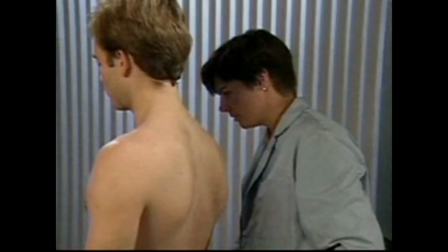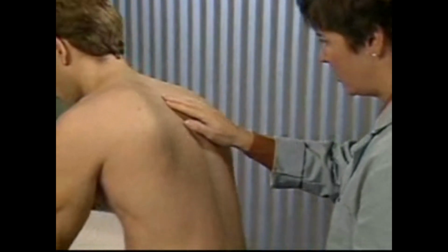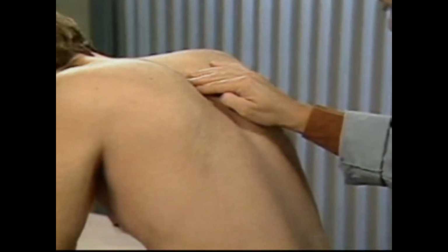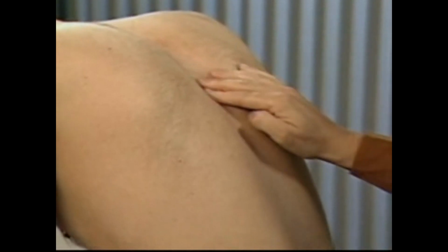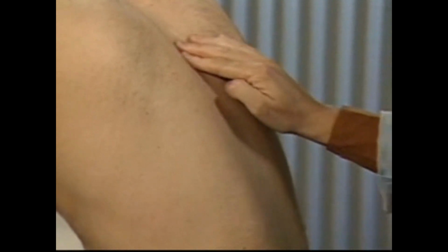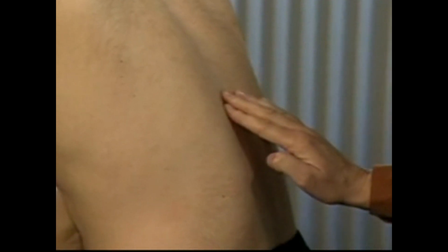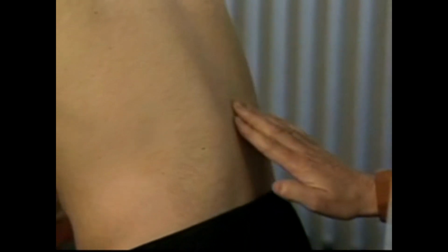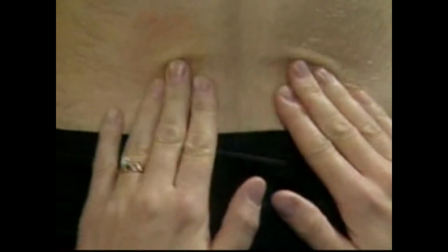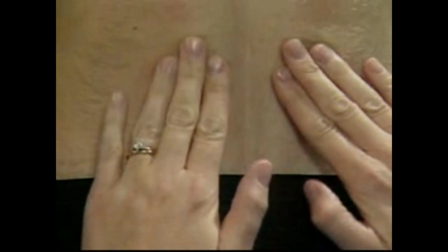Okay, now if you'll rest both hands on the table, I'll feel along your spine. You let me know if you feel any tenderness. Finally, palpate the spinous processes for tenderness, and the paravertebral muscles for tenderness and spasm. Do you feel any tenderness? No, it feels all right.